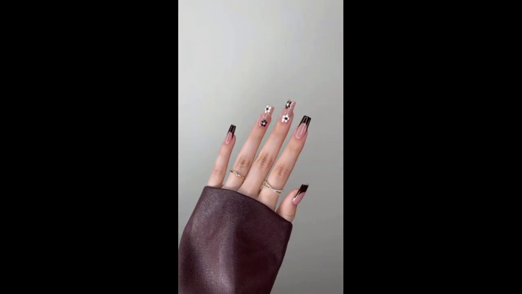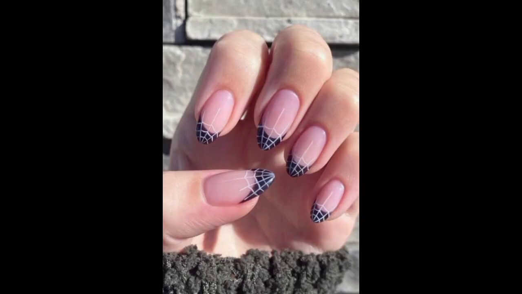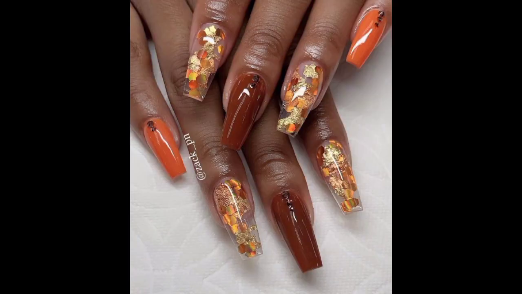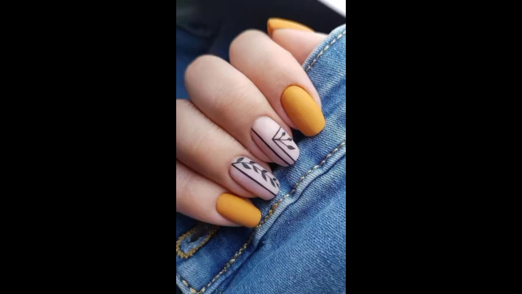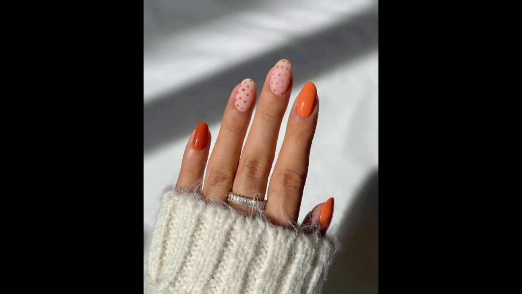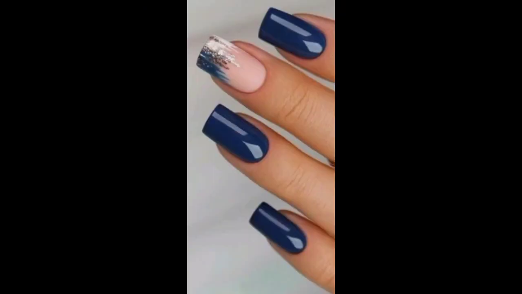A global mosaic of nail color preferences. Here you will take a cross-cultural perspective, examining how nail color preferences vary around the world. You will explore traditional nail adornment practices from different cultures and discuss how global influences shape modern nail color choices.